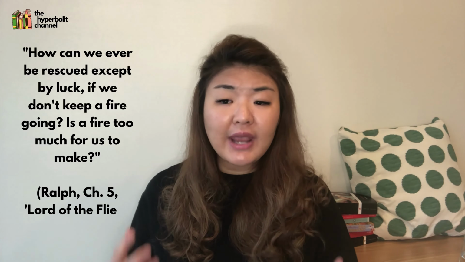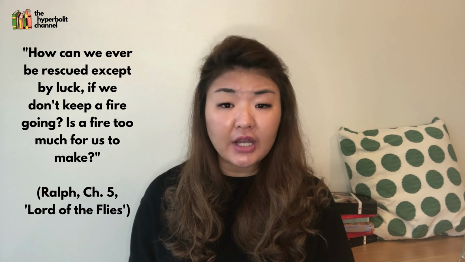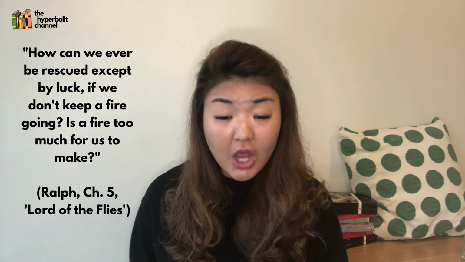He uses rhetorical questions and hypotheticals to present why that is the case. For example, he asks, "How can we ever be rescued except by luck if we don't keep a fire going? Is a fire too much for us to make?" But alas, we know that by this point, passions and emotions, not reason and logic, are what appeal to most of the boys, which is why we will eventually see the absolute disintegration of order on the island.